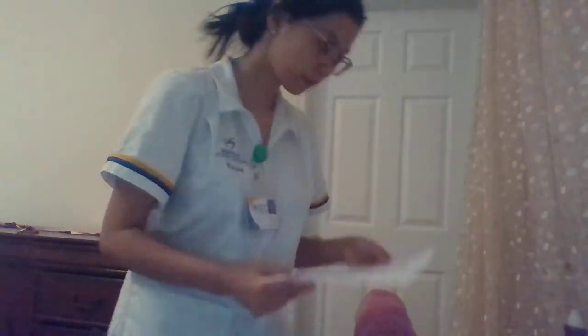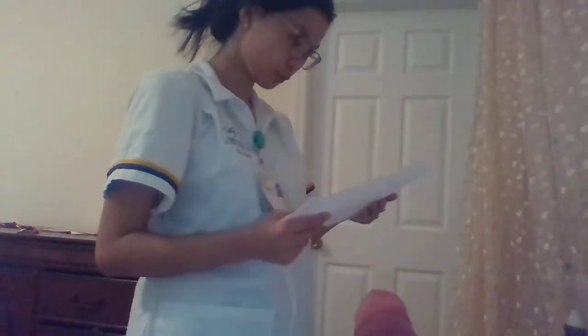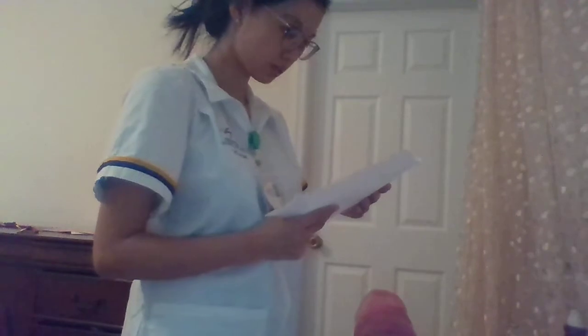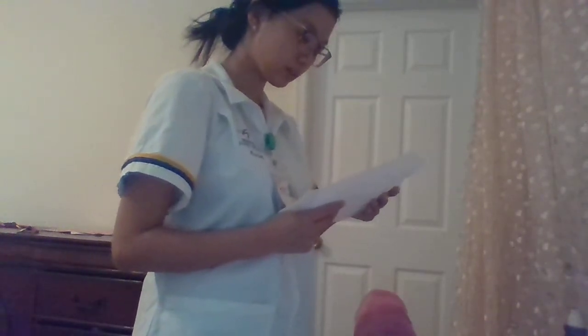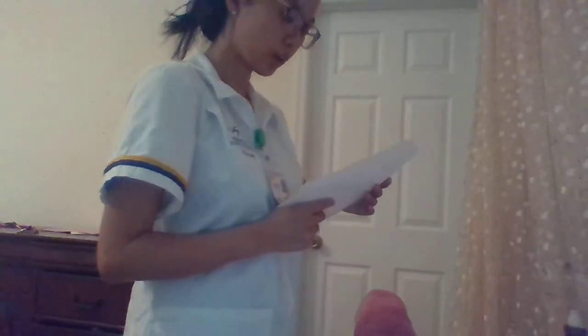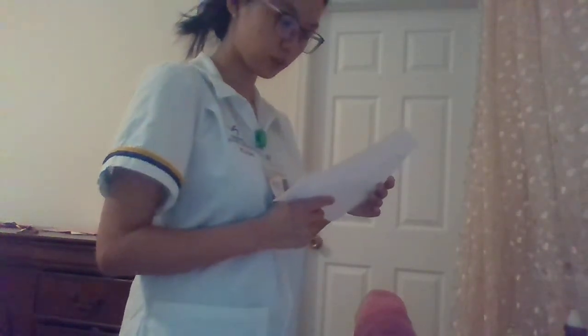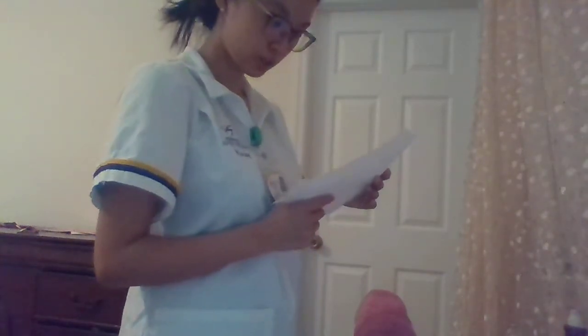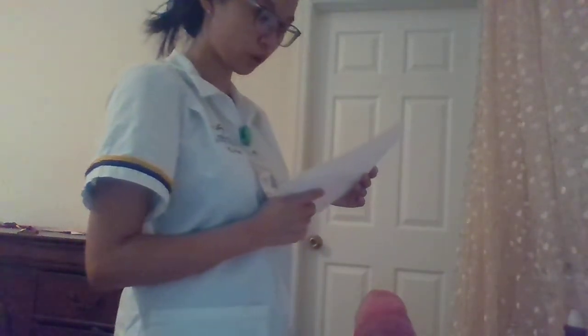The influenza vaccine is used to prevent the flu, and there are some common side effects, which are local soreness, fever, myalgia, possible neurological toxicity. If you develop any of these, please let us know immediately.